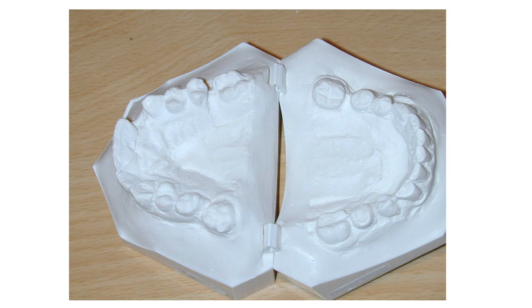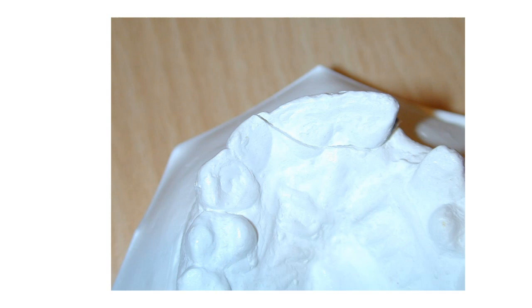Look at the quality of these models. They're not shown in occlusion. If you want to show the models, you should take a picture separately of the upper arch and a picture separately of the lower arch. Both of them stuck together on this hinge articulator, again, is not evidence of quality or any form of assessing the occlusion.